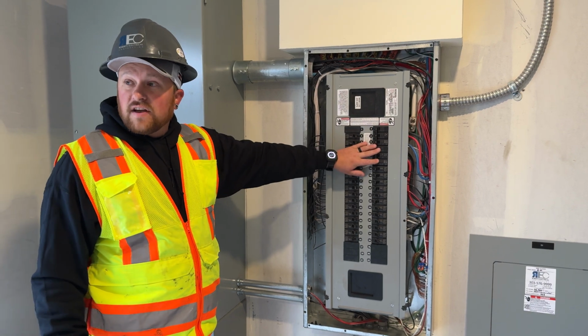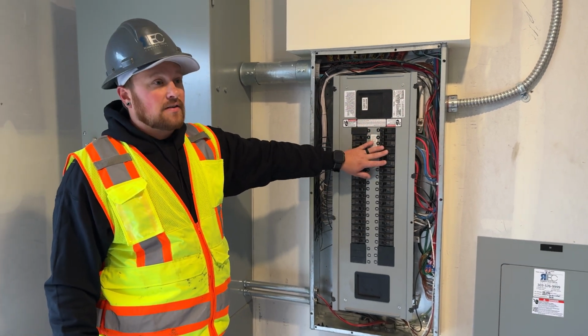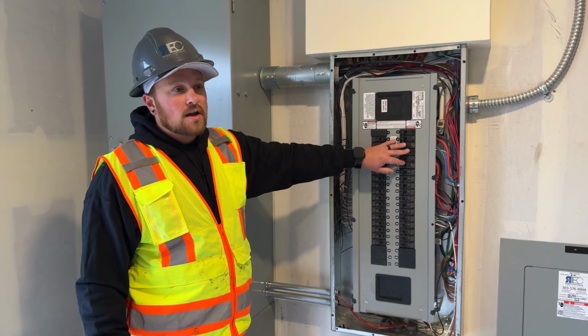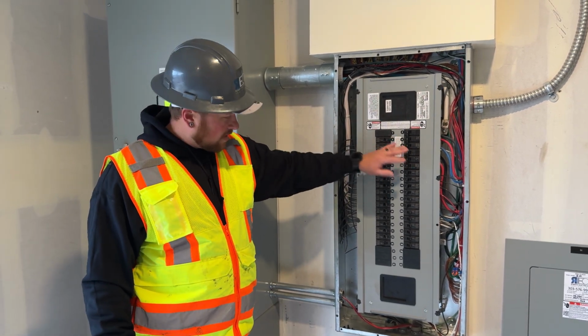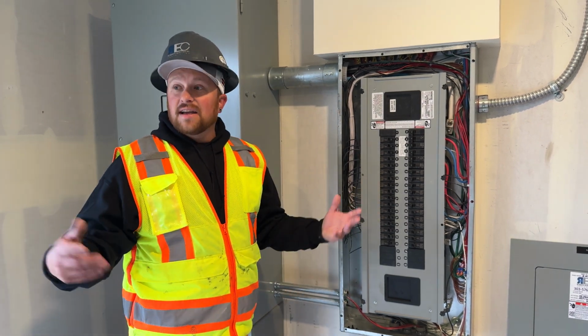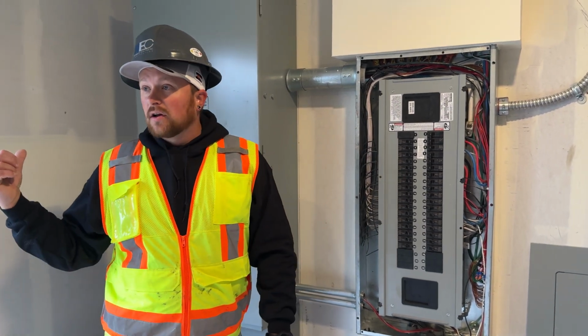Your elevators are fed from here. Your elevator shaft is fed from here. Your sump, everything that pertains to the elevator is fed from this panel. Sump pumps in the pit are fed from here. Corridor lighting, egress lighting. So everything stays up and running when the generator's on.